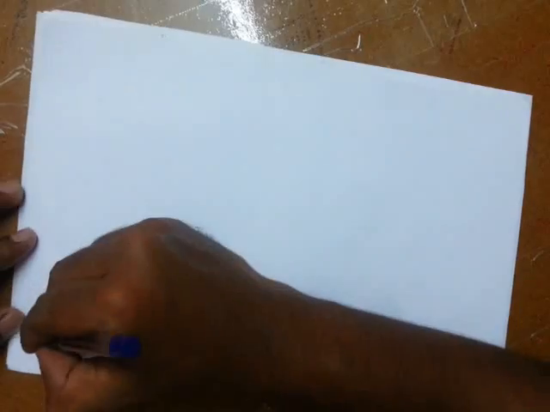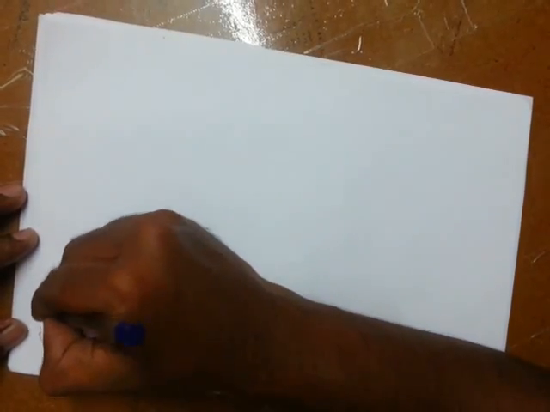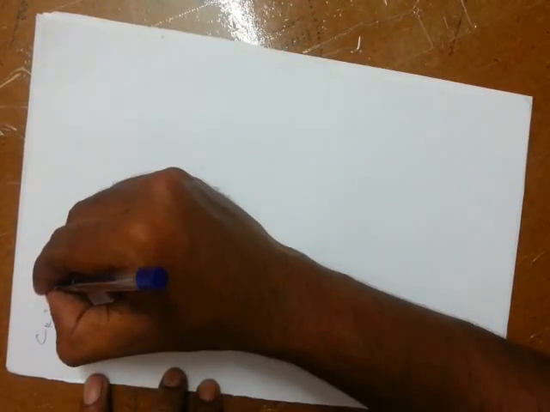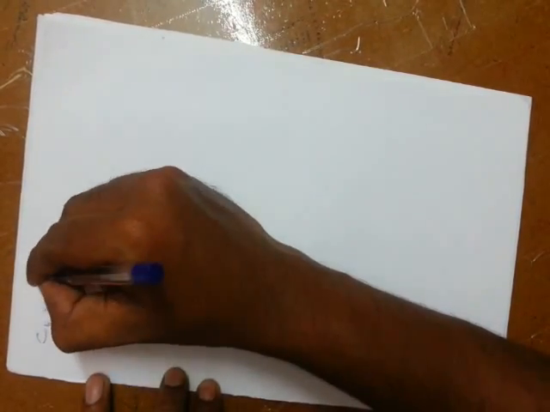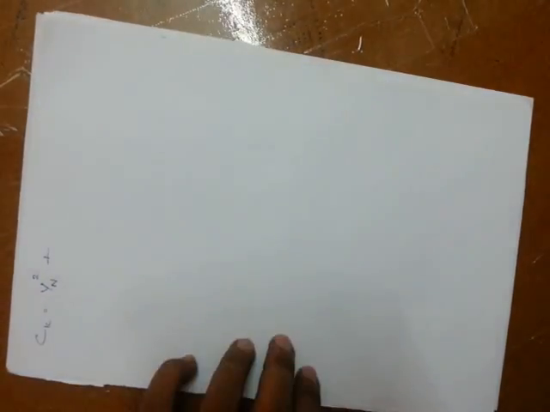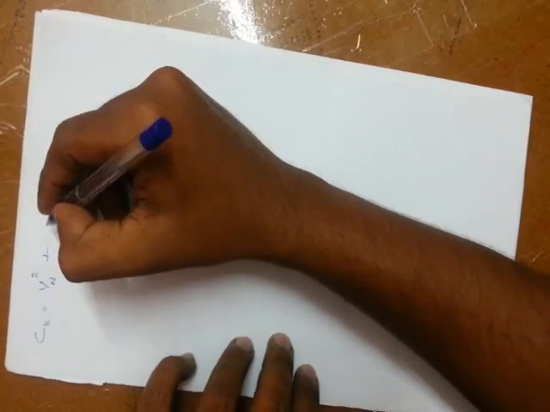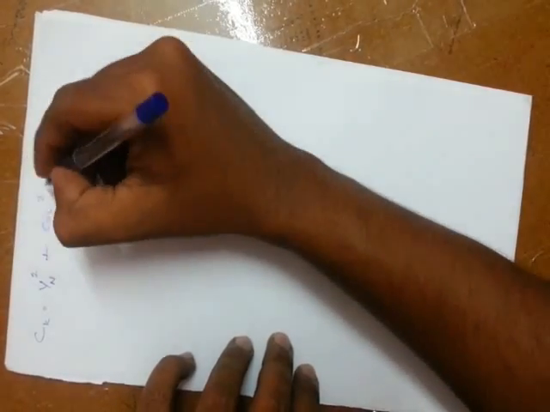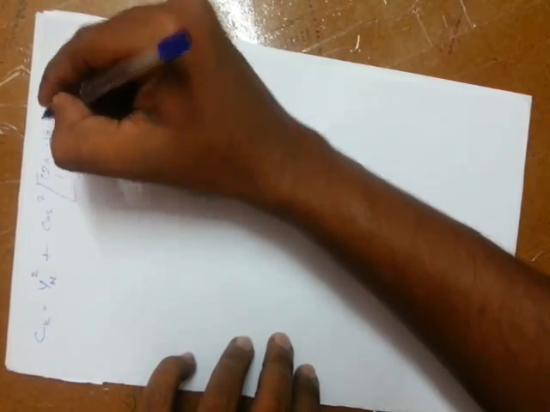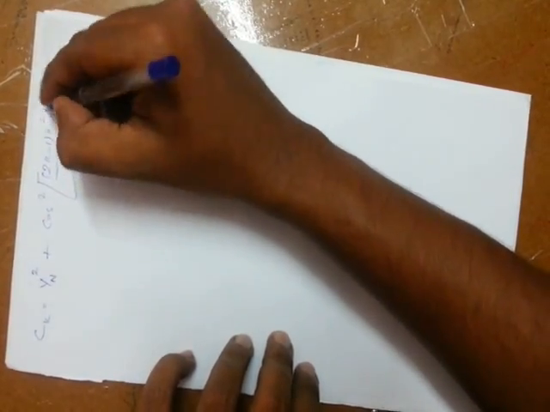Next, we have a formula for CK. CK is given by, plus cos square (2k minus 1) pi by 2n.